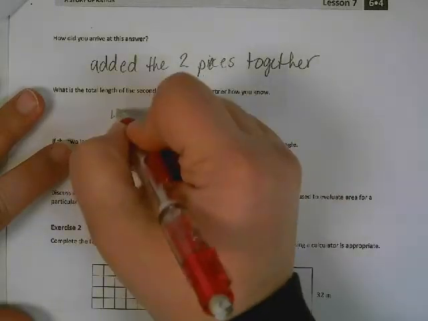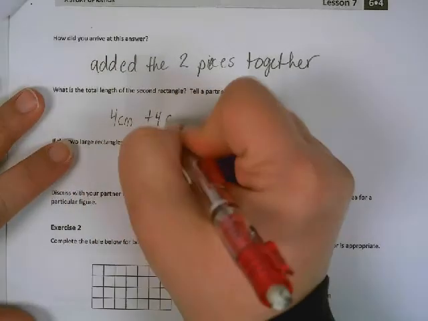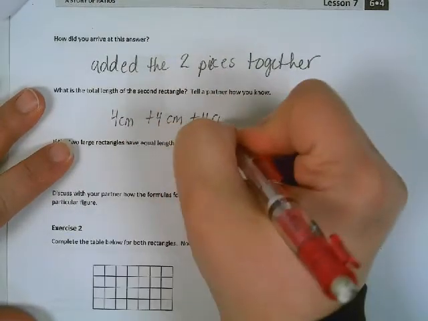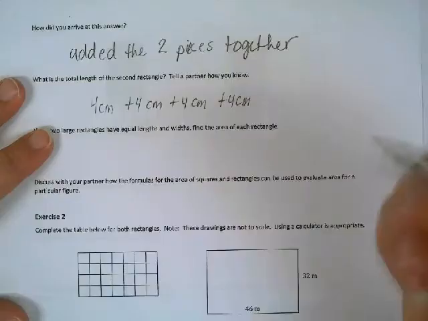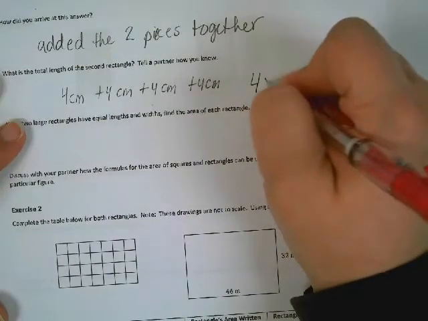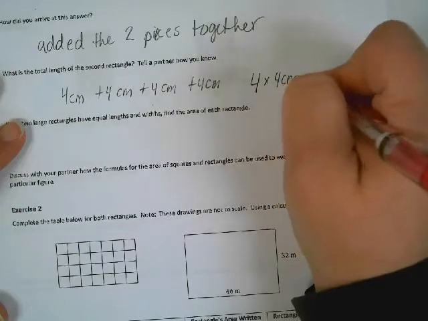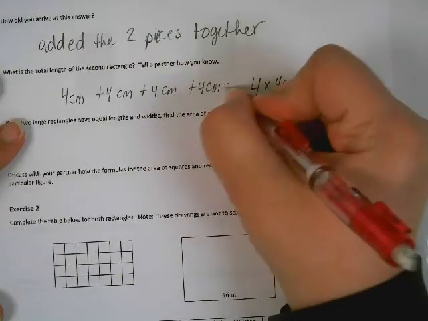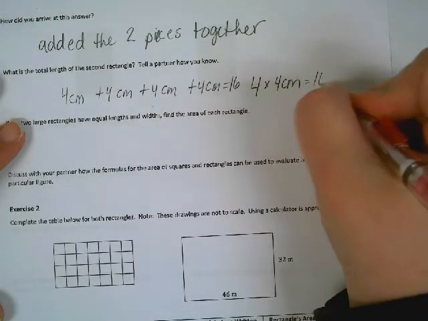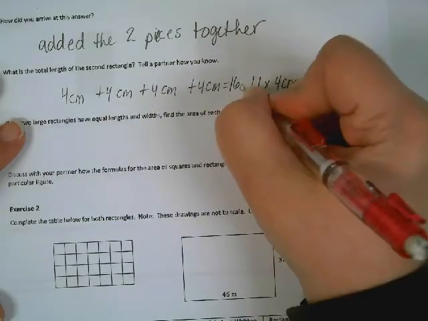So I have 4 centimeters plus 4 centimeters plus 4 centimeters plus 4 centimeters. Or you could say I have 4 groups of 4 centimeters. Either way, repeated addition, remember, is the same as multiplication. So that all results in 16 centimeters.